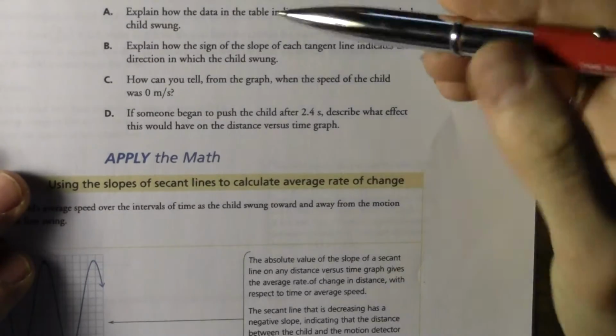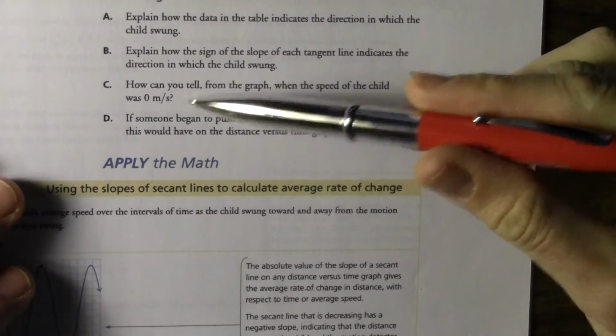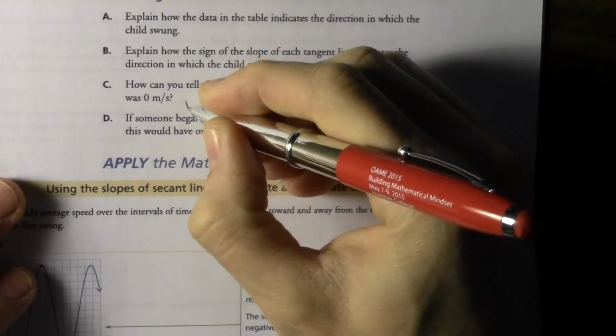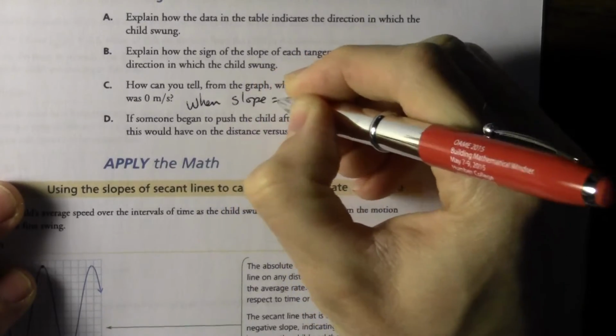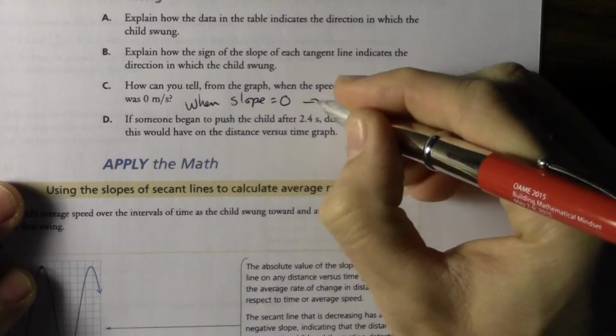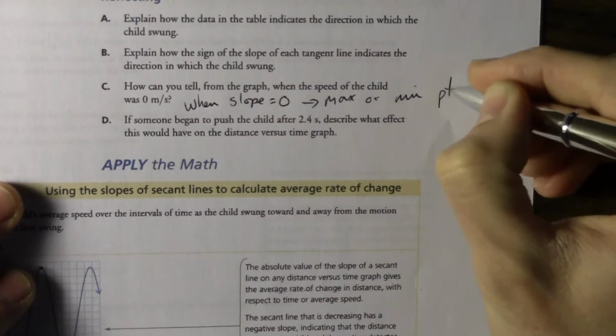All right. How can you tell from the graph when the speed of the child was 0 meters per second? This is when the slope is equal to 0. So max or minimum points.